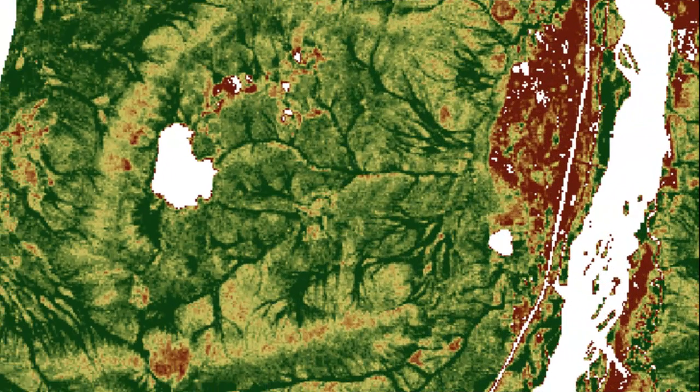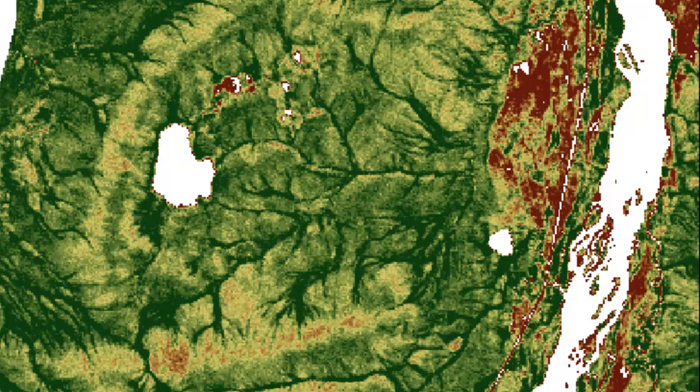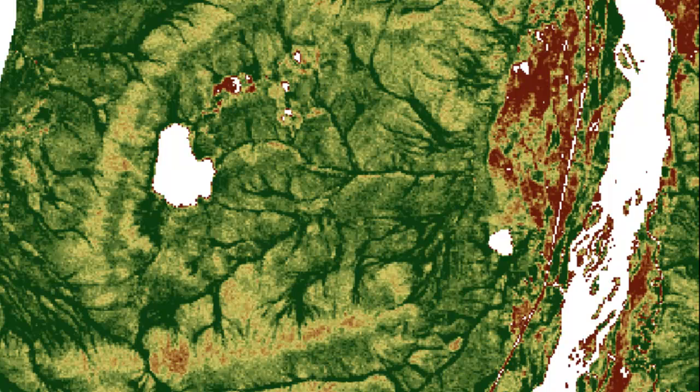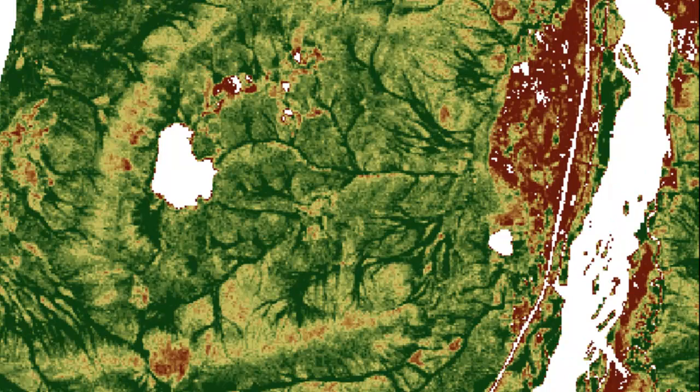Okay, so here are all the pixels that had an NDVI above 3000 in 1986, symbolized using a color ramp, and here's the same area using the same color ramp in 2009. So you can see that in general we've got a change in NDVI.